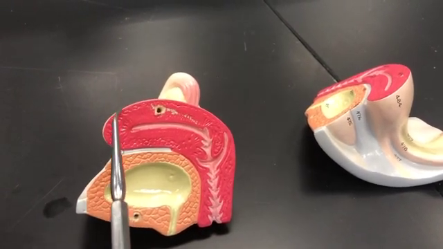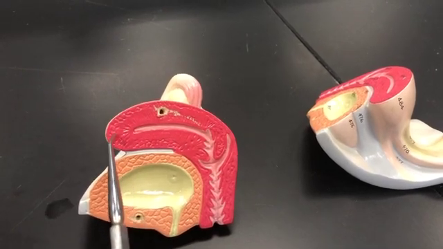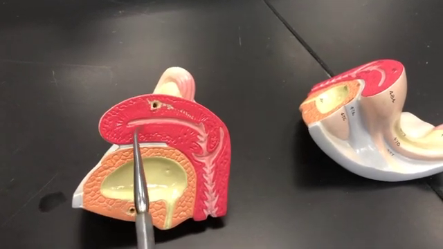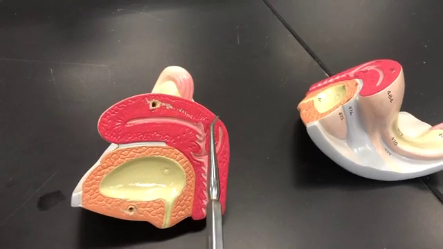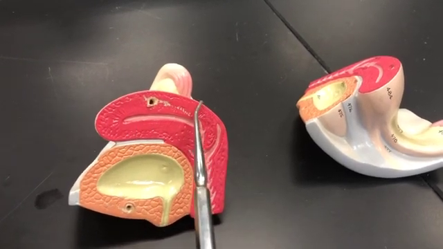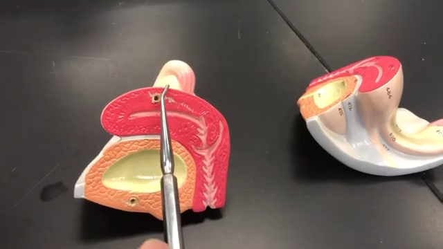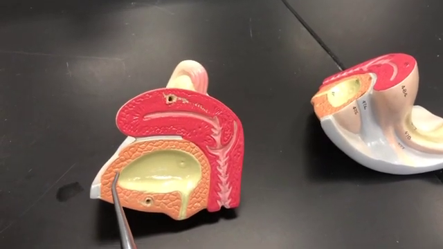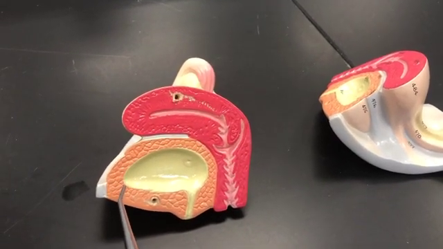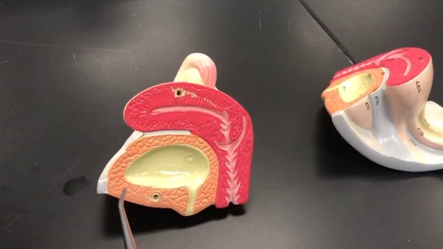This little part in the end is called the fundus of the uterus. Most of the uterus is called the body. And there's a couple of other parts to the uterus that this model doesn't show very well. We'll see on a different model.